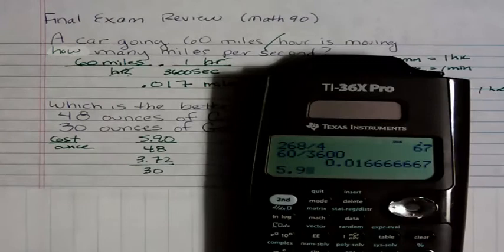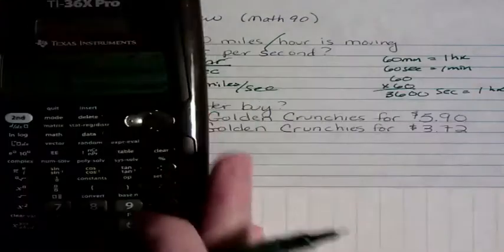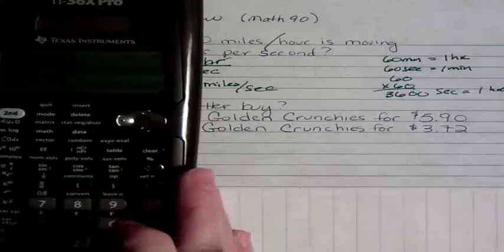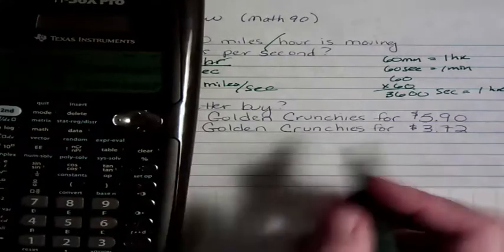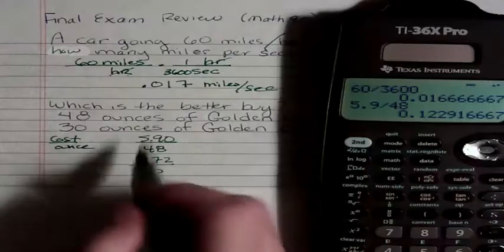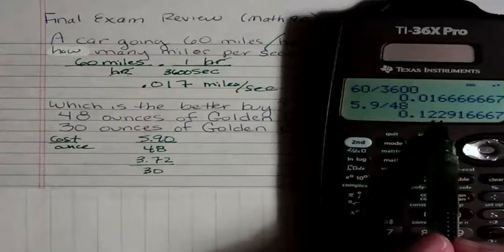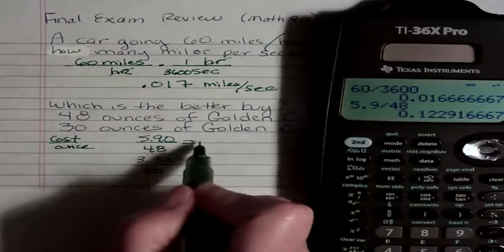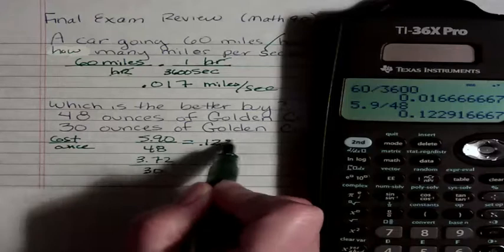5.9 divided by 48 gives me 0.12. I'm going to round it to the third place. Don't ever round to the second. It's hard to tell. So we're going to round to the third, 0.123. Sometimes you have to go out 3 places to see the difference.